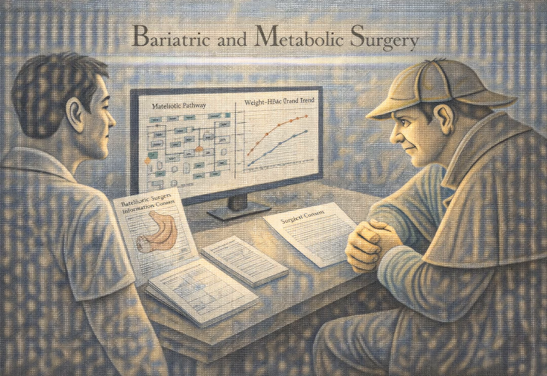Exactly. So you have restriction from the small pouch and some malabsorption because you've bypassed a chunk of bowel. But the magic is the hindgut hypothesis. Explain that. By dumping undigested food rapidly into the lower intestine, you trigger a massive release of hormones like GLP-1 and PYY. These are the body's natural stop-eating signals. They also tell the pancreas to release insulin. This is why a patient's diabetes often improves within 24 hours of surgery, long before they lose any significant weight.